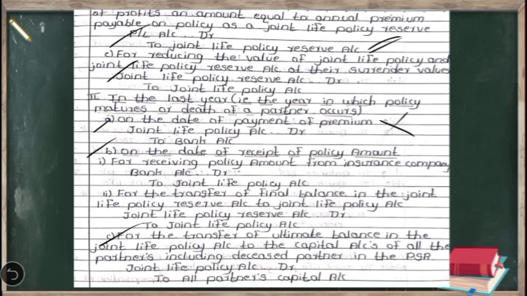So this is the first set of entries, and the second set of entries will be passed in the last year in which the policy matures, either because of the expiry of the maturity period or the death of any one of the partners, whichever is earlier. So here we are going to pass three entries. The first entry will be passed on the date of payment of premium. The entry is joint life policy account debit to bank account. The second entry will be on the date of receipt of policy amount from the insurance company. The entry is bank account debit to joint life policy account. And the third entry will be for transferring the final balance left in the joint life policy reserve account to the joint life policy account.